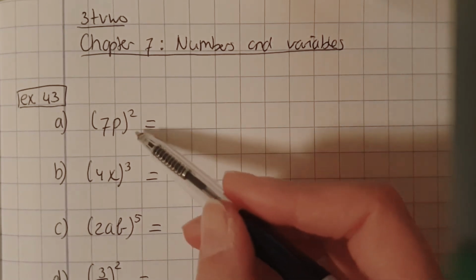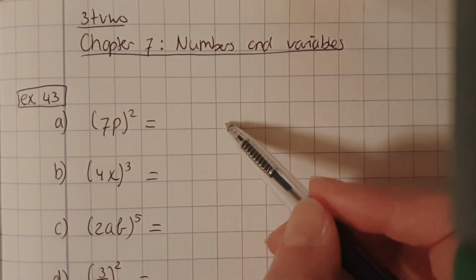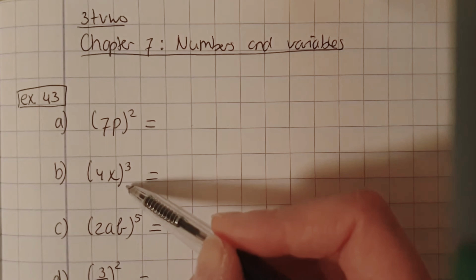But for you, I recommend first copy the exercise, then do it, and then wait until you see how much space you need before you write down the next one.